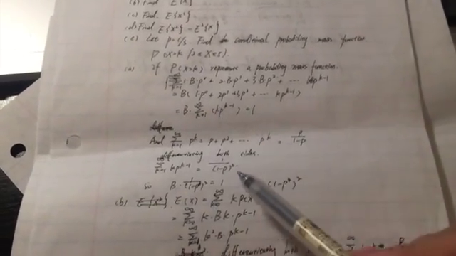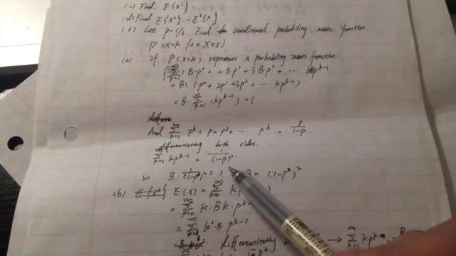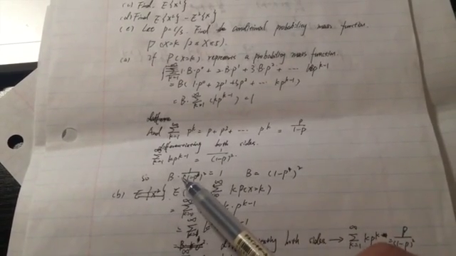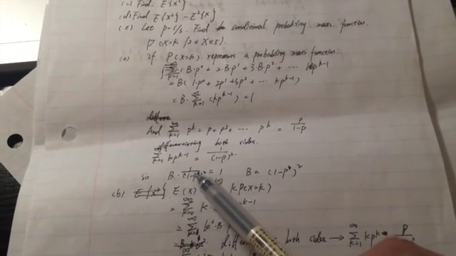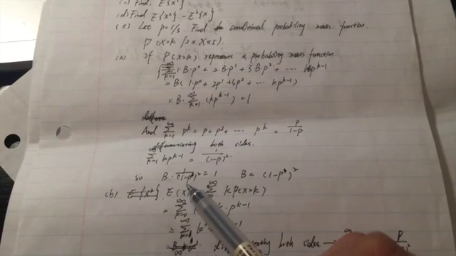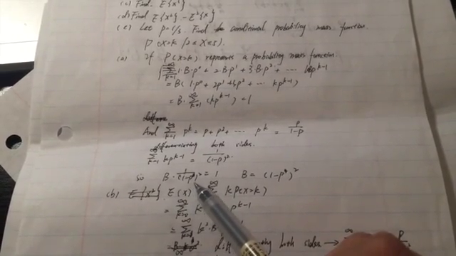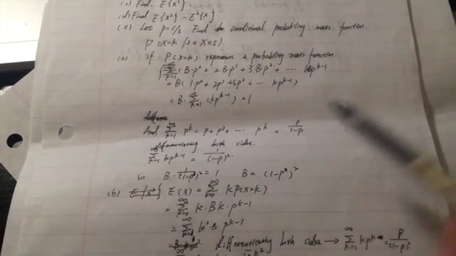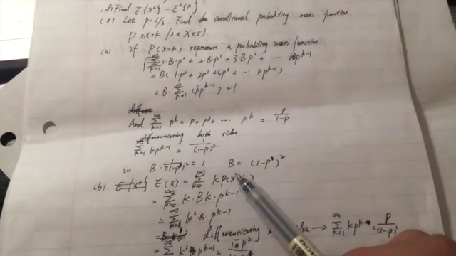So we can combine the two formulas and get b times 1 over (1 minus p) squared equals 1, and we can get b equals (1 minus p) to the power of 2.